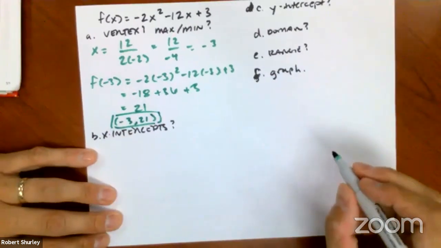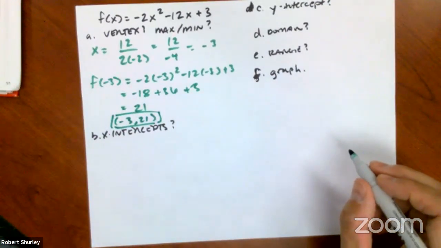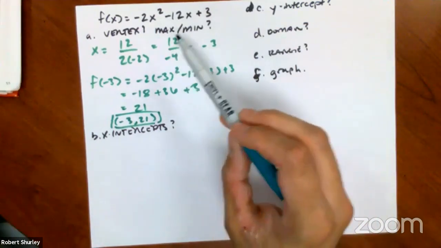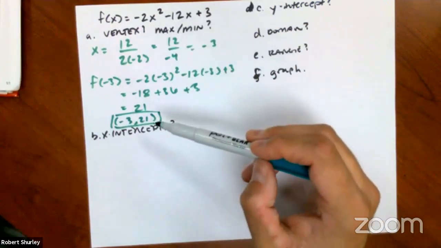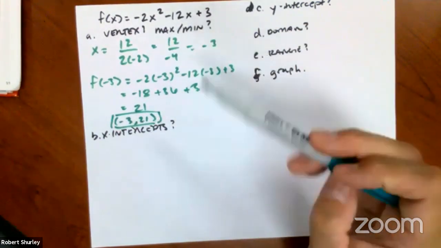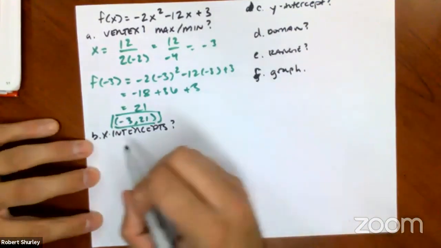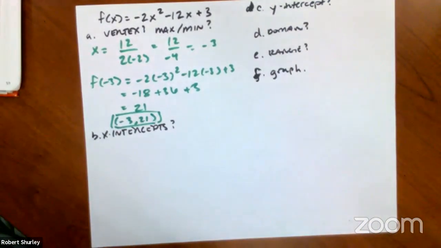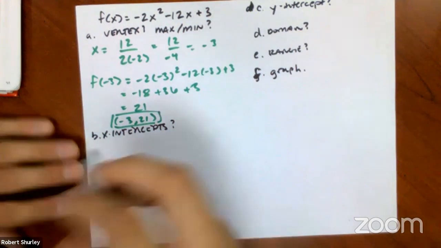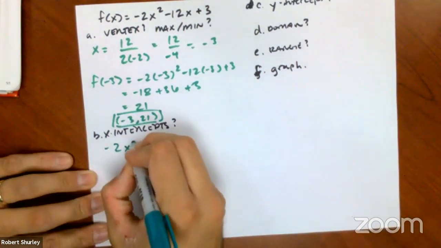Okay, probably a rough sketch on this one will be fine. Negative 3, 21, but also we know this is a maximum, so it's going to come back through the x-intercepts, right? Negative 3, 21, it goes down. So if we want to find the x-intercepts, let's see here. Okay, it's a little different.